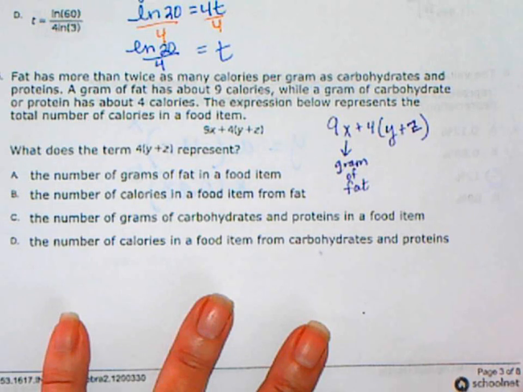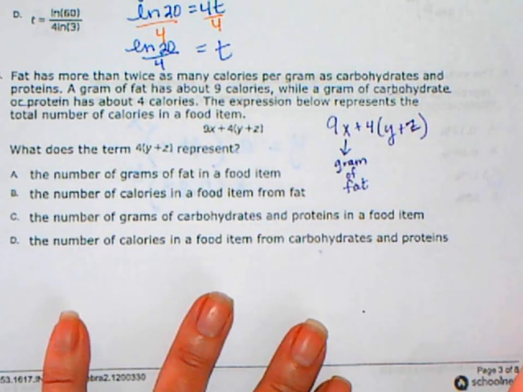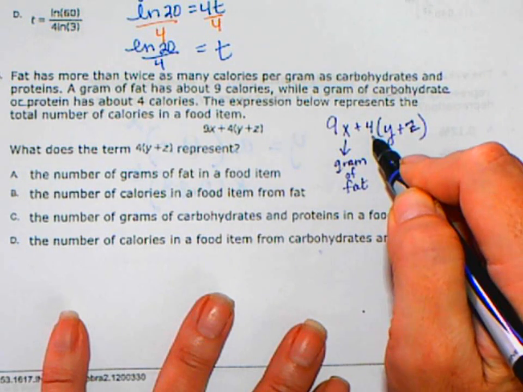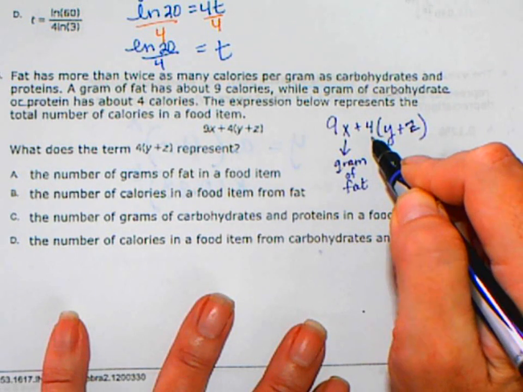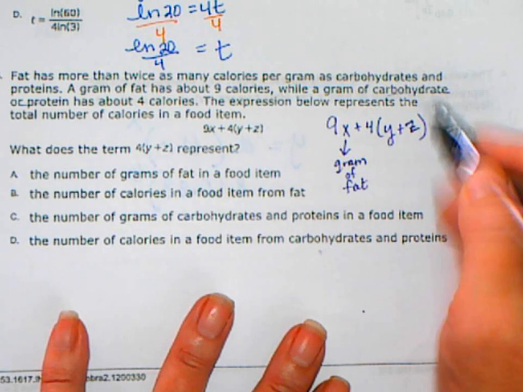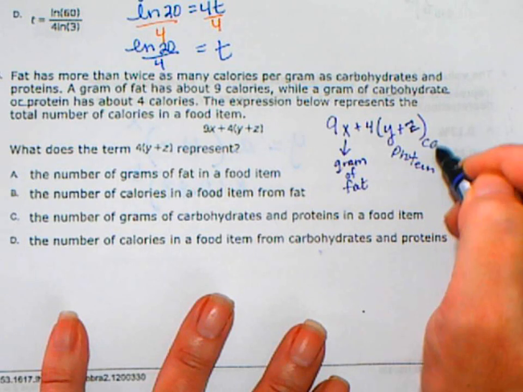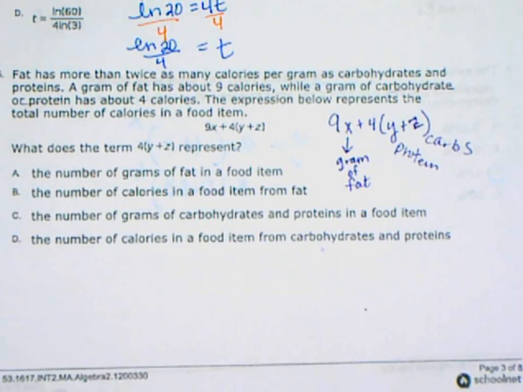So carbs and protein both have 4 calories apiece, right? So 4 would be the calories, 4 calories times carbs plus protein, or protein plus carbs, right? Let's just say y is protein and z is carbs, or it could be vice versa. From the information that we know, we can't tell which is which.